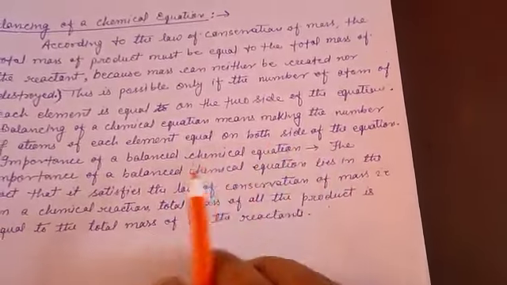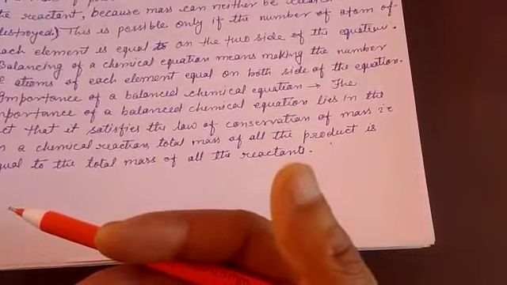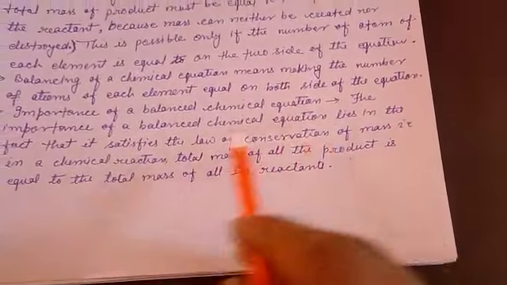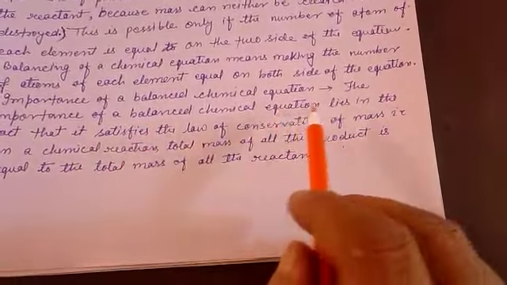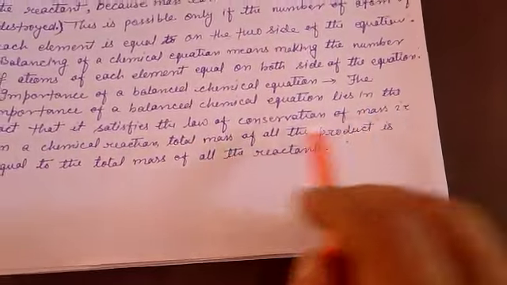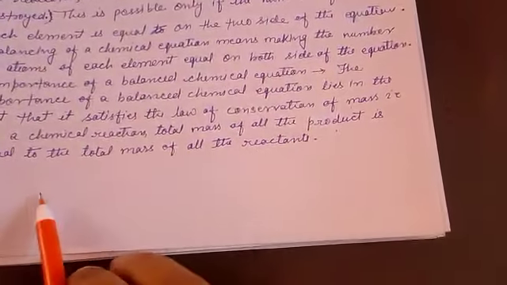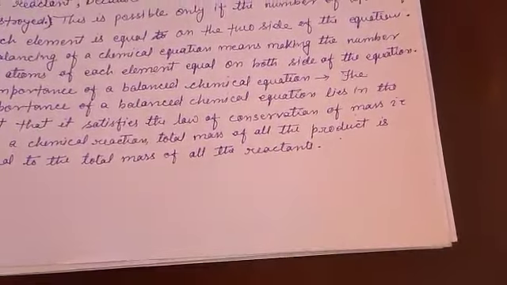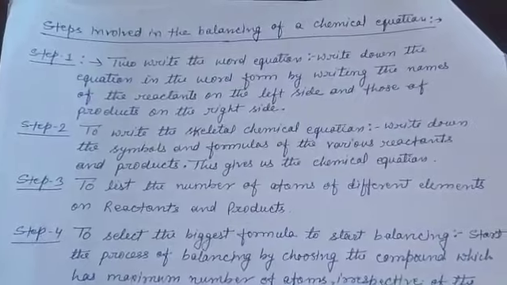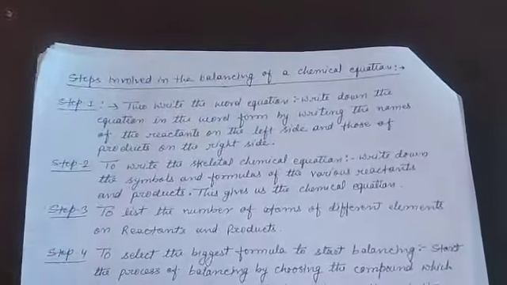Now, what is the importance of a balanced chemical equation? The importance of a balanced chemical equation lies in the fact that it satisfies the law of conservation of mass. That is, in a chemical reaction, the total mass of all the products is equal to the total mass of the reactants. Now, the question arises: how will we balance a chemical equation?